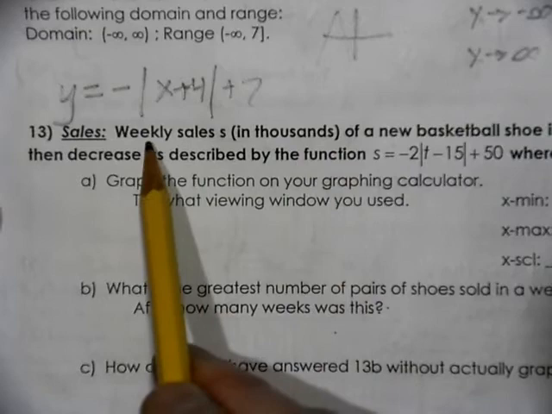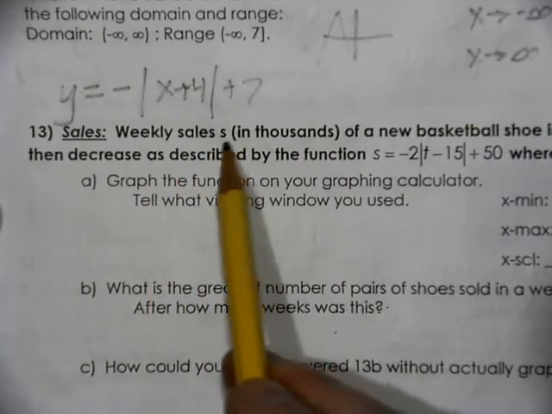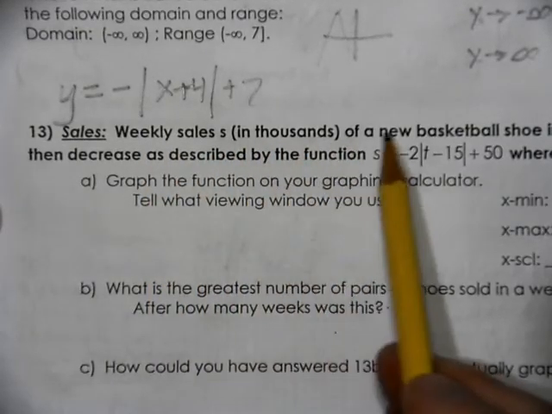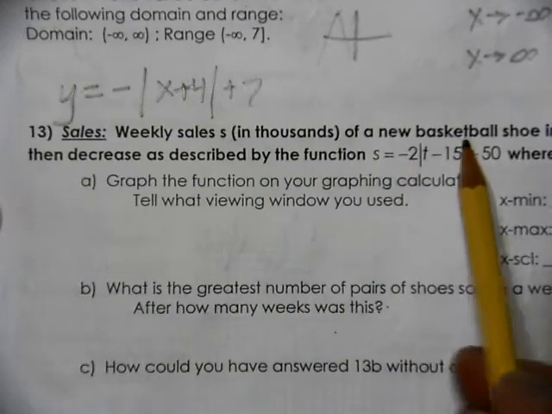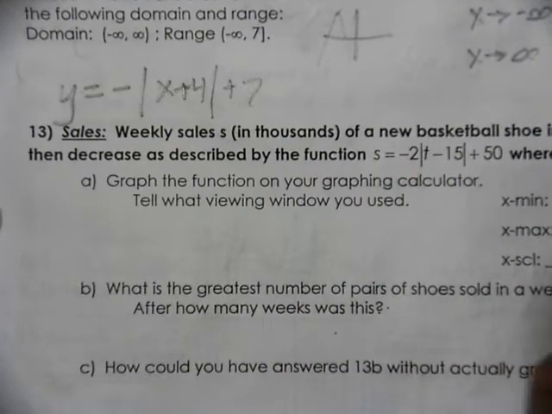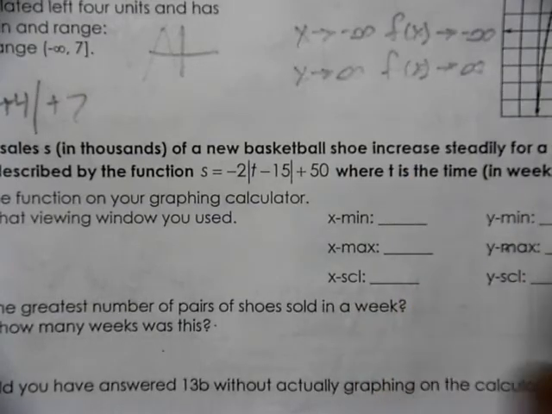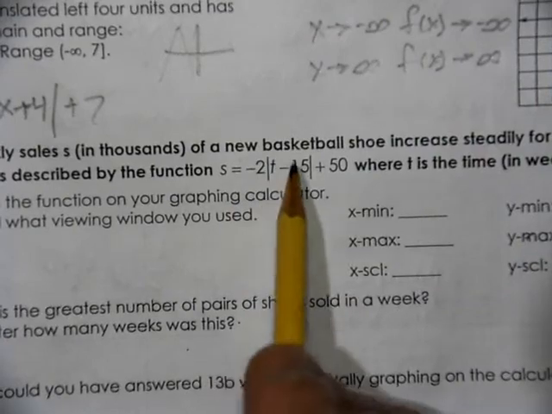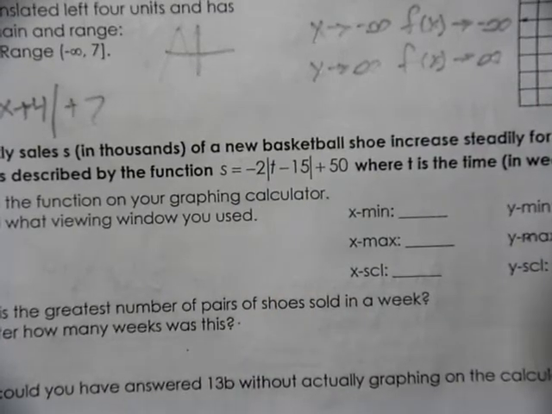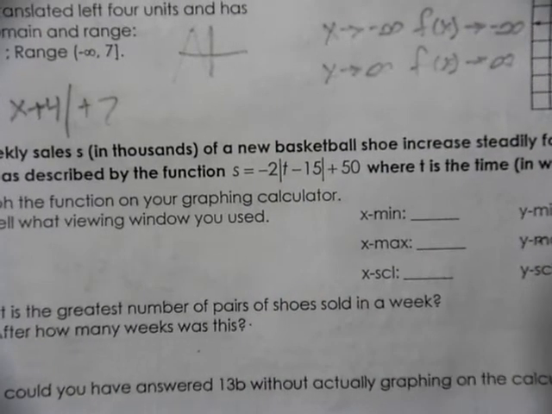Here we have weekly sales, and the sales are considered in thousands of a new basketball shoe, and it's going to increase steadily. The sales will increase for a while and then decrease. That's going to make an absolute value equation.